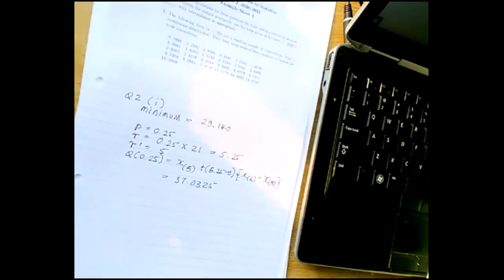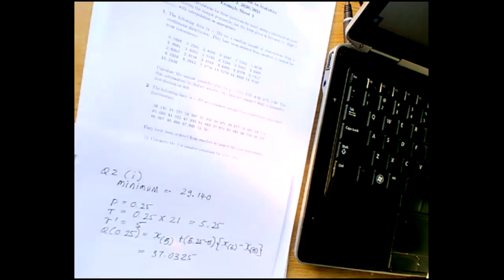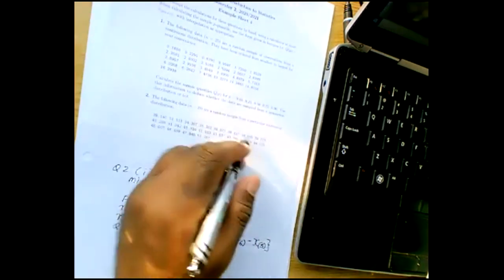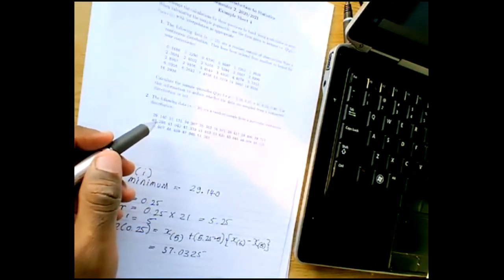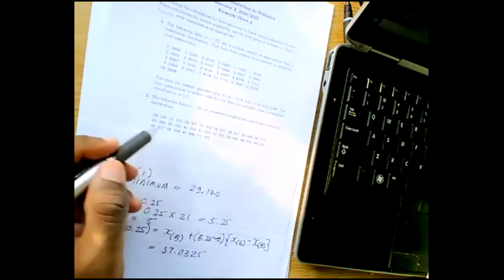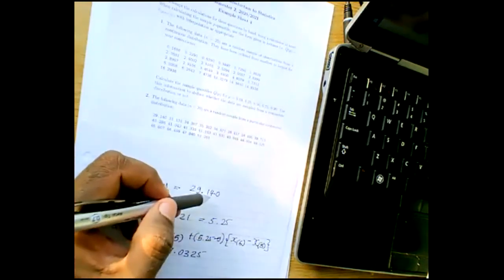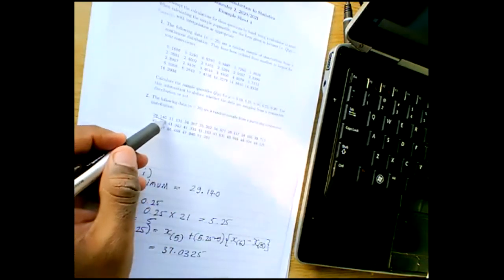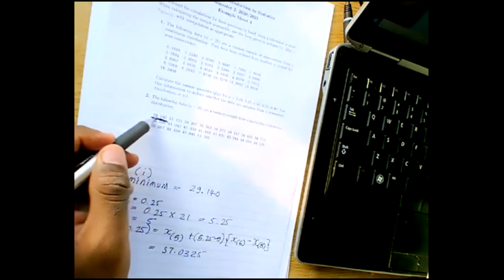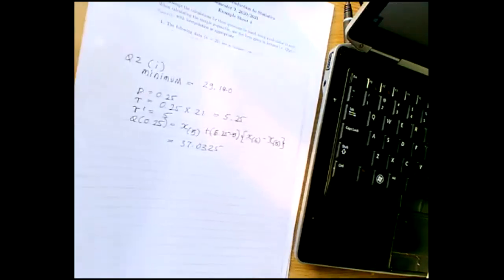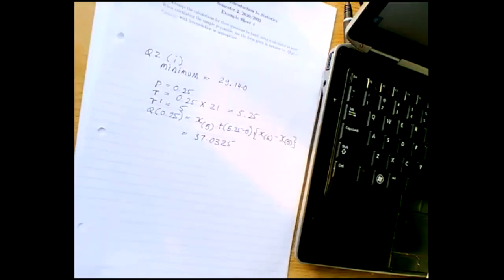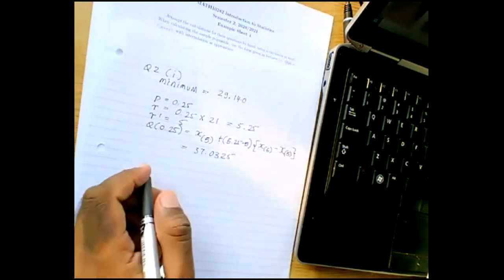Still the minimum, Millie, the minimum is the smallest data point in the data. So this is the data that you're given, right? The minimum is basically whichever data point is smallest. In this case, the smallest of these data points is 29.140, which is this one. So that is the minimum, right? It's nothing to do with IQR, all right?